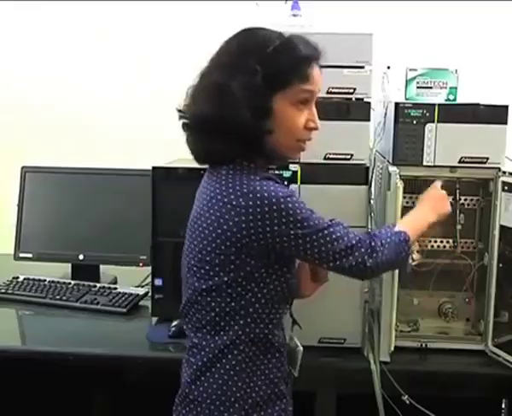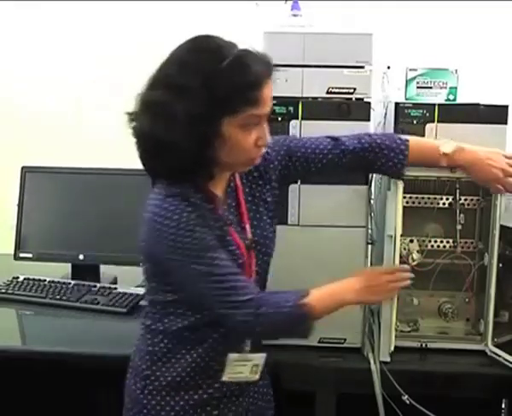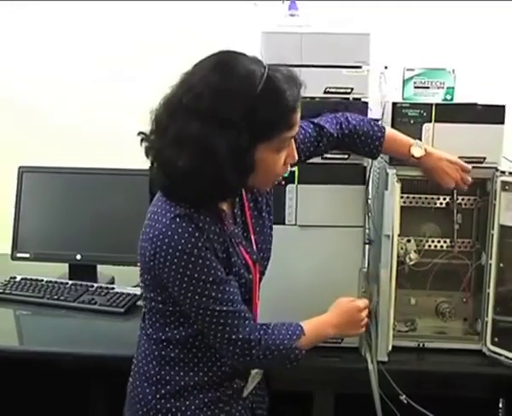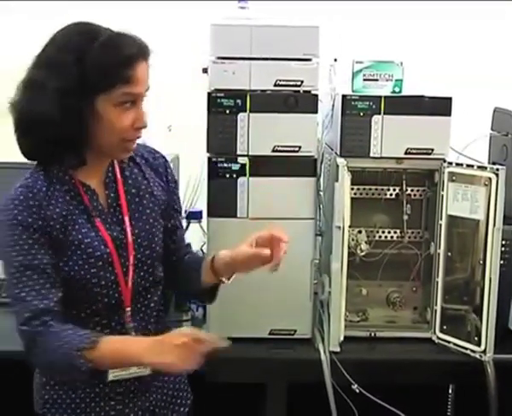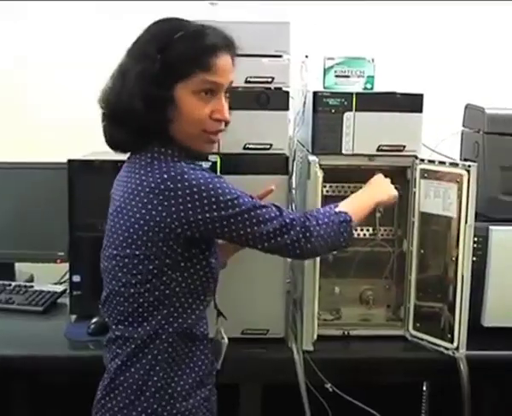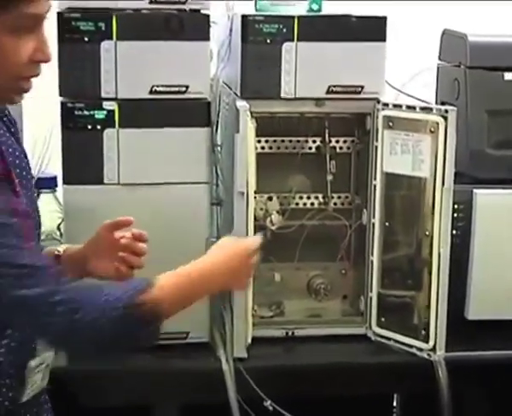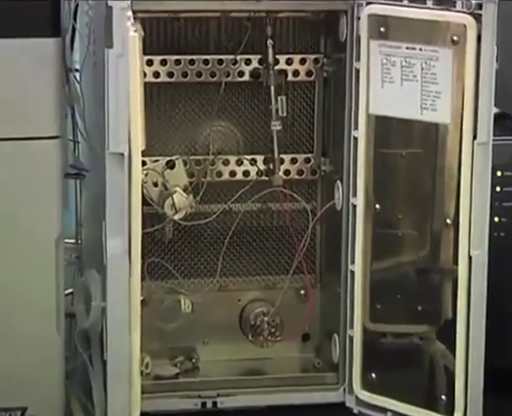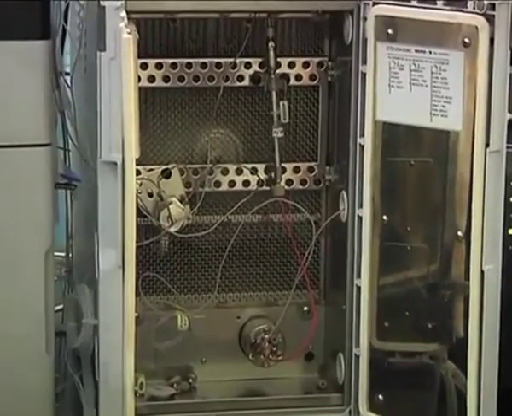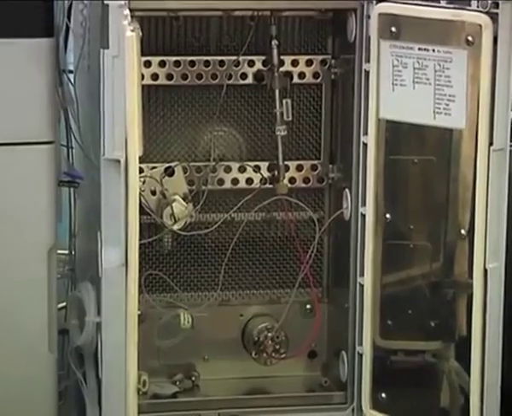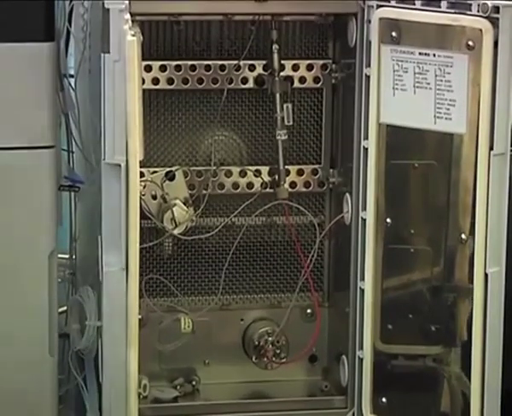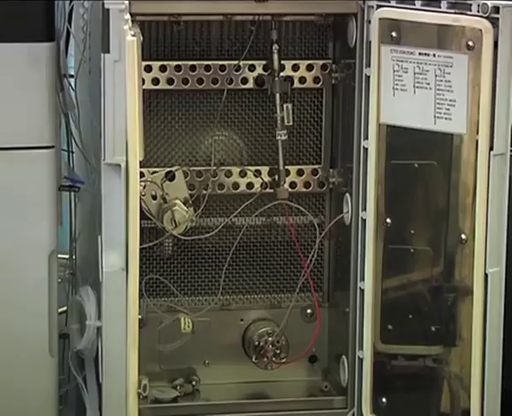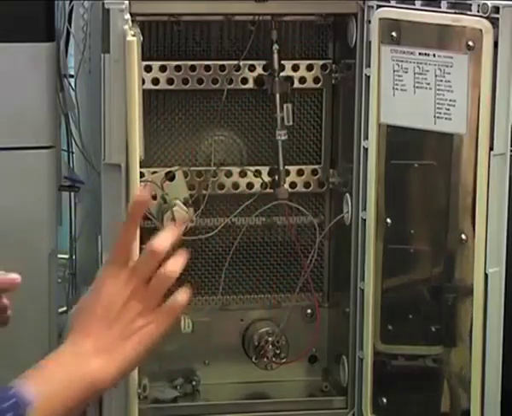To avoid this scenario, here a forced air circulation type of column oven is used. Can you see? Here the column is not coming in contact with any hot surface. This entire chamber gets heated up, and there is a fan rotating behind, which circulates this hot air uniformly throughout the chamber. So there is uniform heat distribution, and there will not be any heat blotches formed. That is the advantage of this column oven.